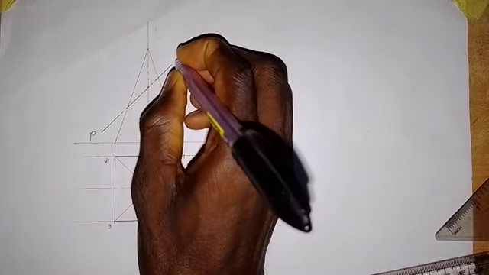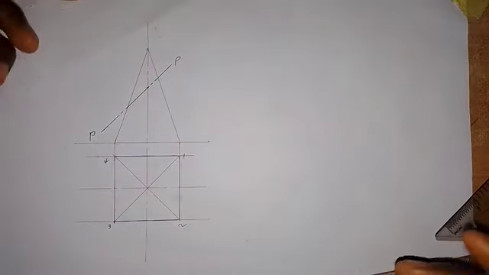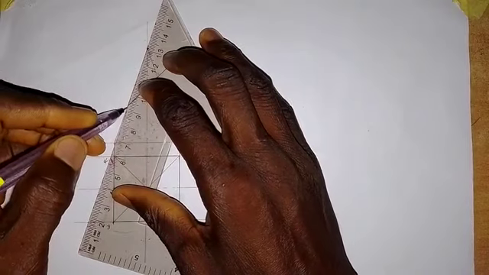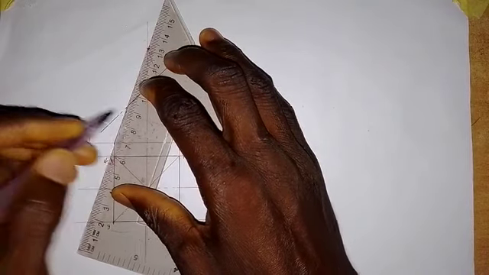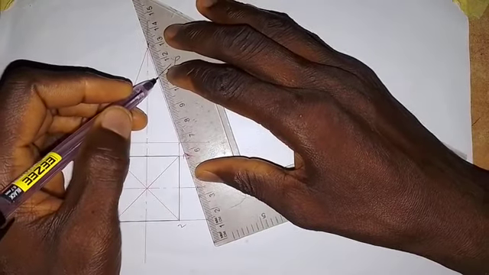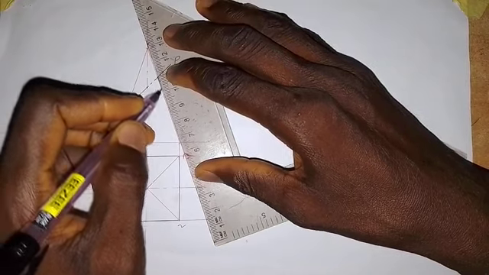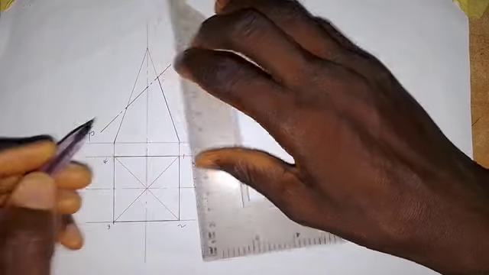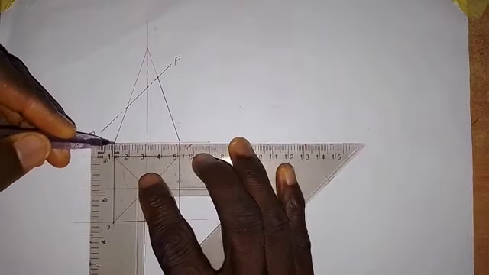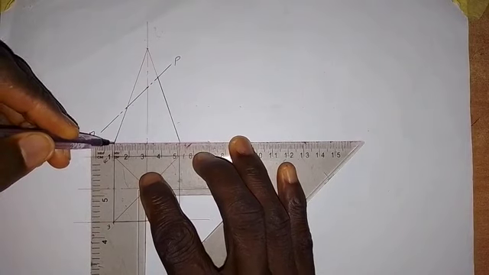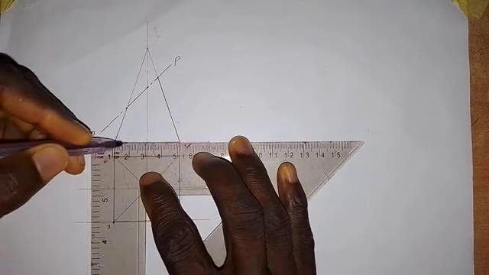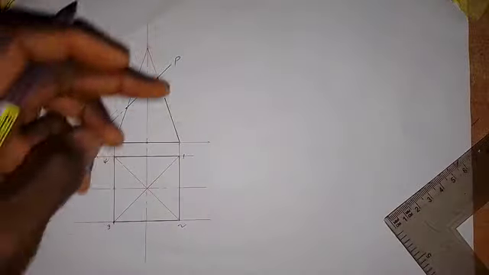I'll call it cutting plane PP. It means this part is cut off. Since this part is cut off, we have to make this a thick line, and we have to make this a thick line. Then the base, we make it a thick line like this. Having done that, this part is removed.